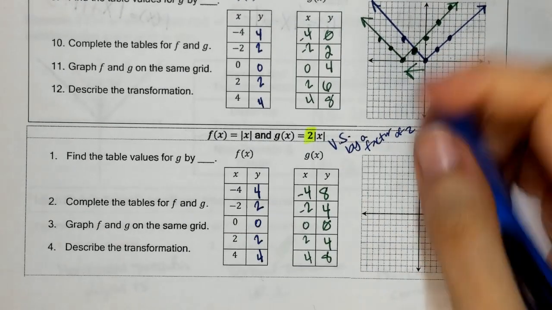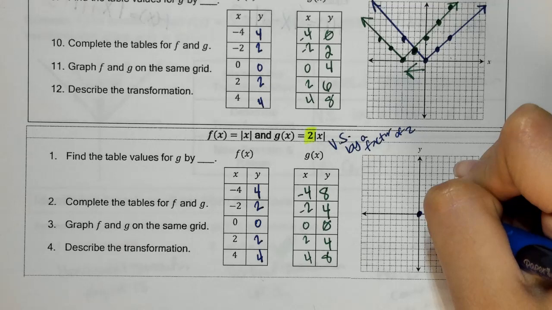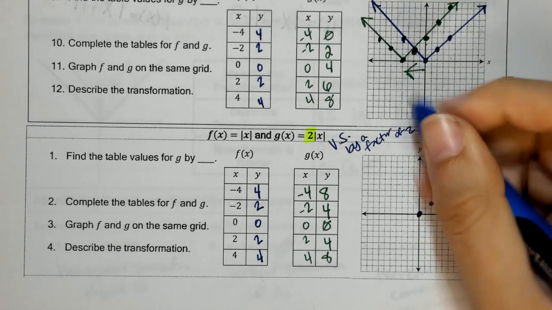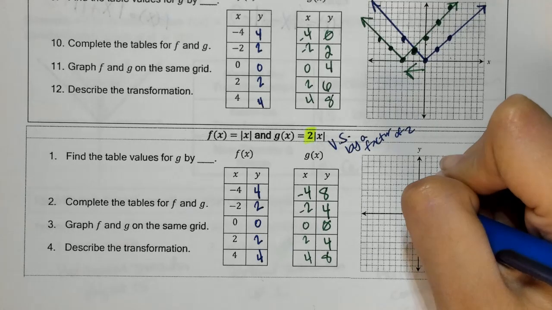So my original function: (0, 0), (2, 2), (4, 4), (-2, 2).